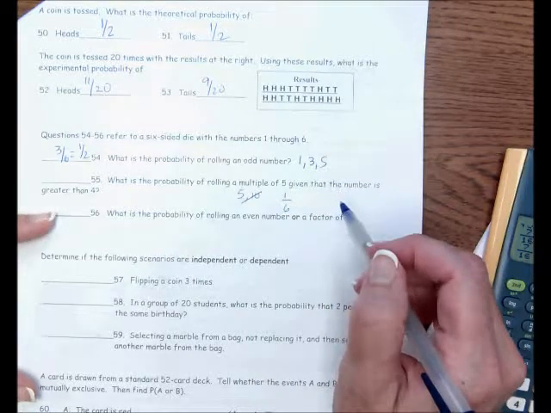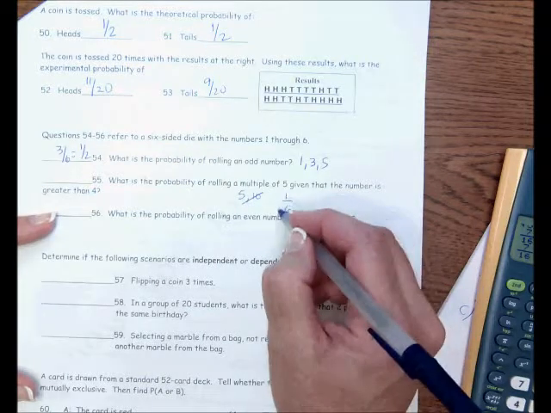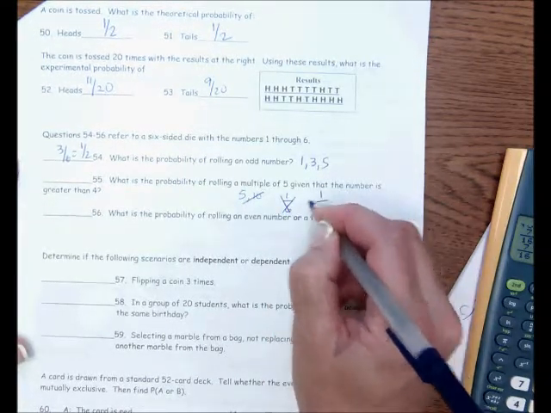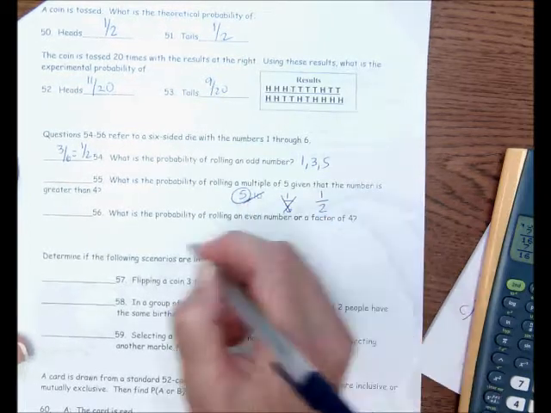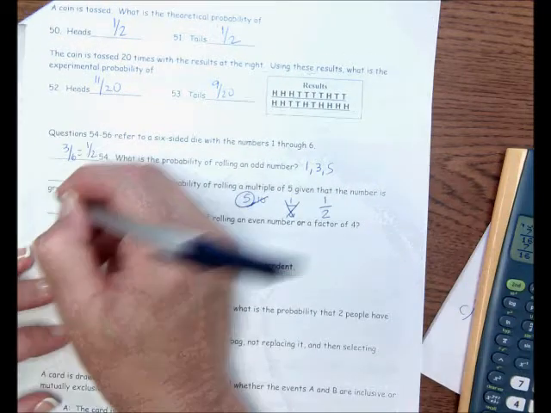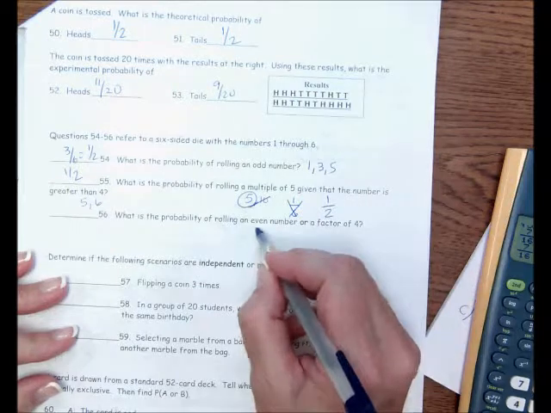Given that the number is greater than 4, it would be 1 out of 2, actually, because there's one possibility out of 2 chances, because the numbers greater than 4 are 5 and 6. So your answer here is 1/2. What's the probability of rolling an even number?